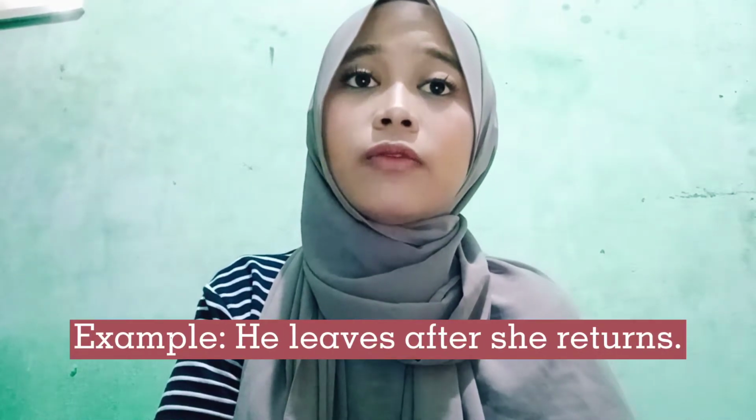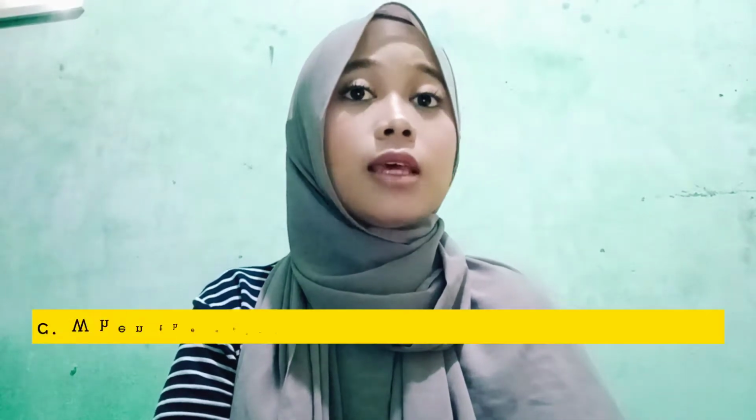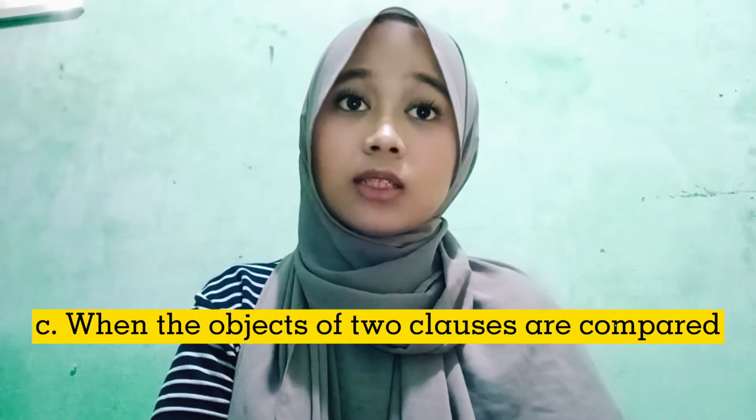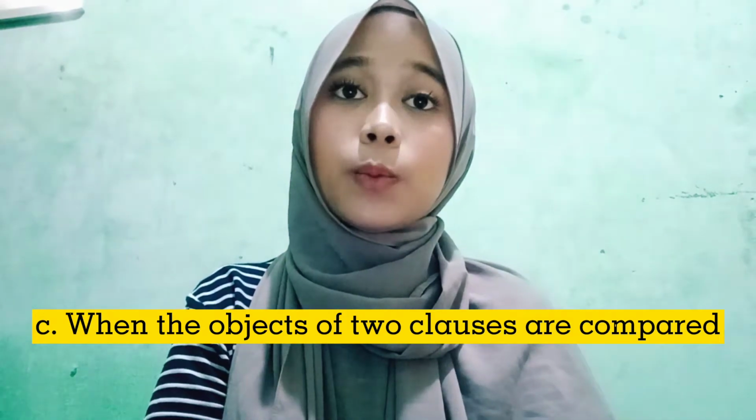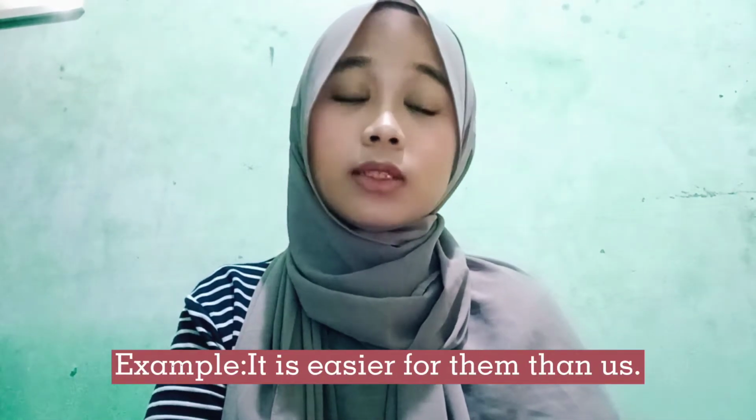But when the preposition introduces a new clause, the subject pronoun must be used because the pronoun is now the subject of the new clause. For example, he'll leave after she returns. C. When the objects of two clauses are compared. Example, it is easier for them than us.